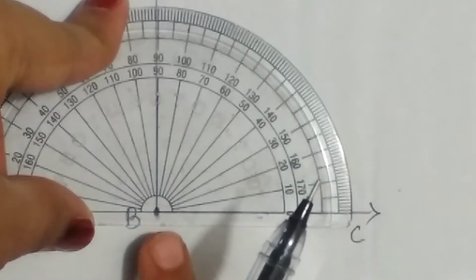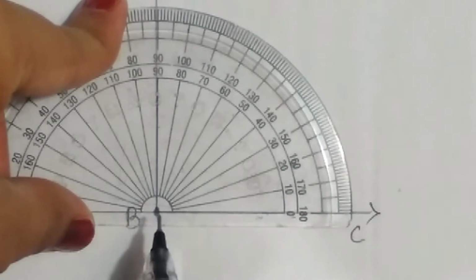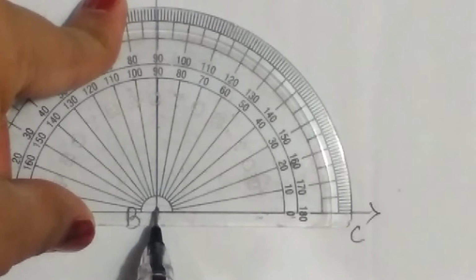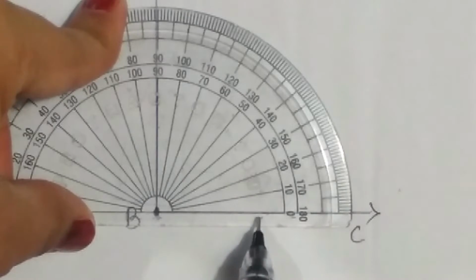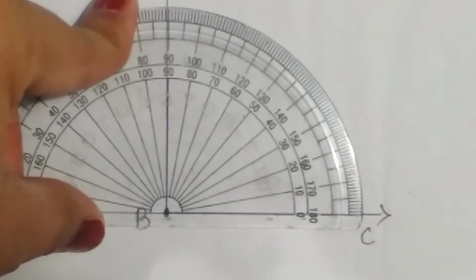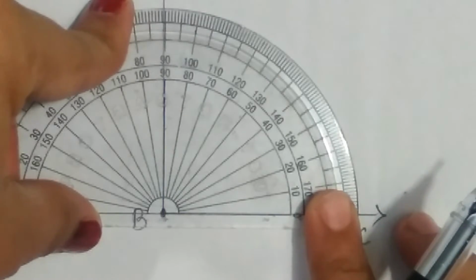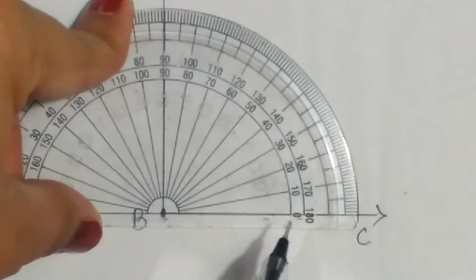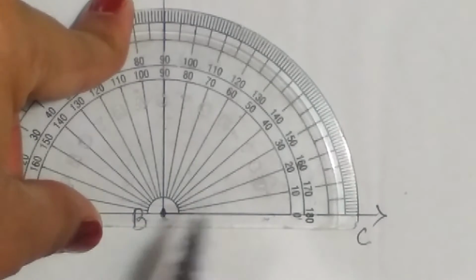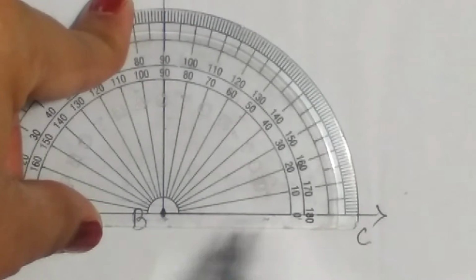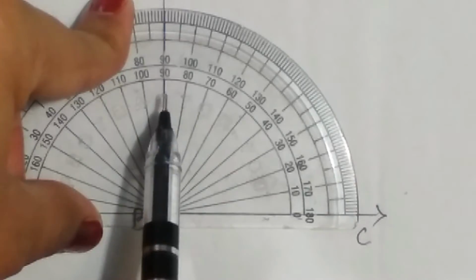I have adjusted my protractor by keeping on the angle such that the vertex point and the center point of the protractor coincide with each other, and the baseline of the angle and the baseline of the protractor are also coinciding. So now I'll start my readings from the right side of this protractor, because this baseline I am considering is BC. So we have to start from the right hand side.